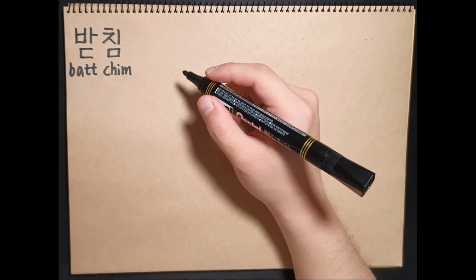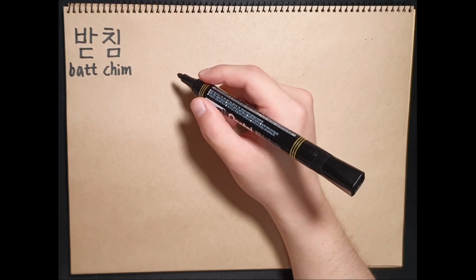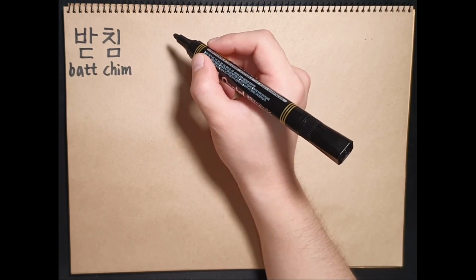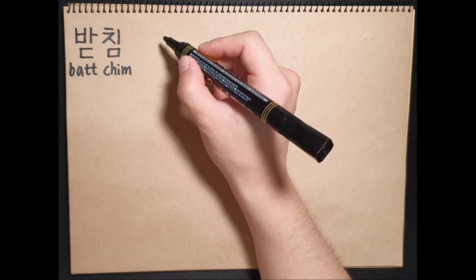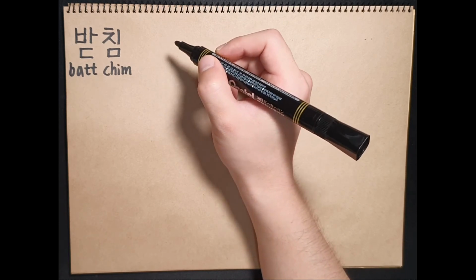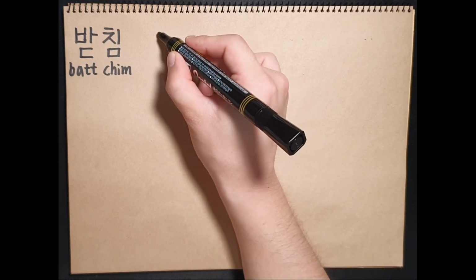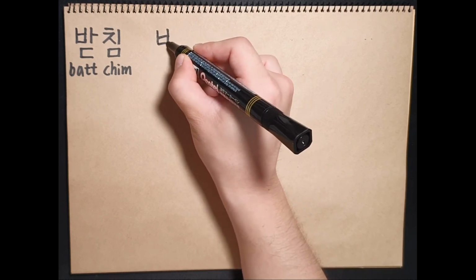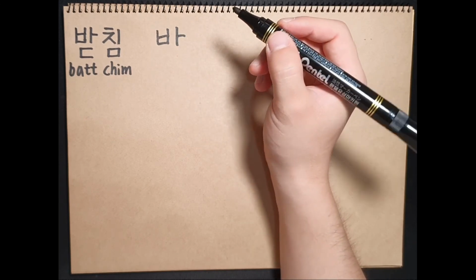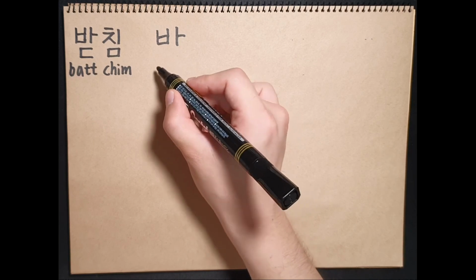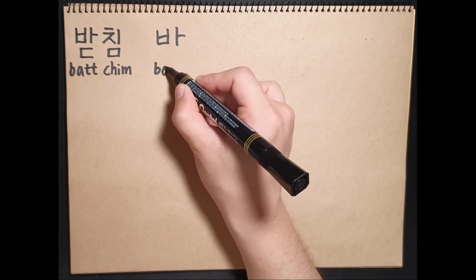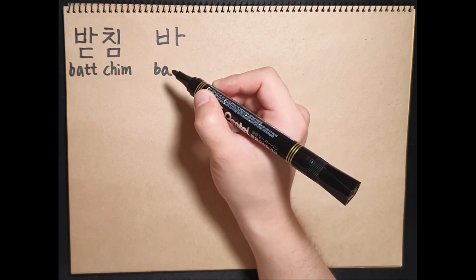So let's do a little practice of what we just learned. First, let's combine the letter with the ending sound of K. So 비읍 plus A. This letter has the sound of B plus A, so ba.